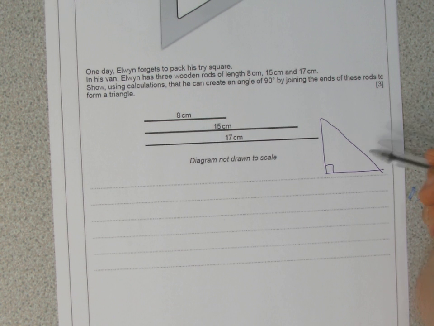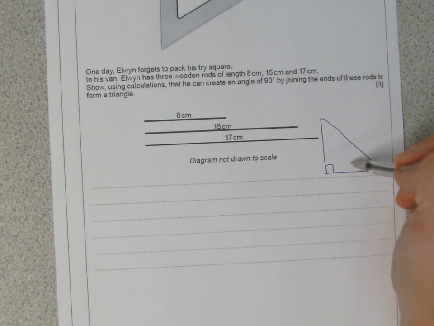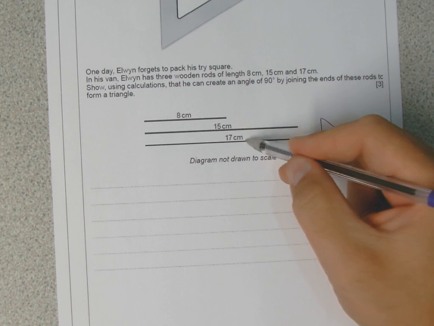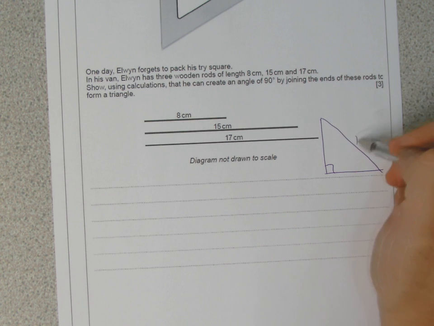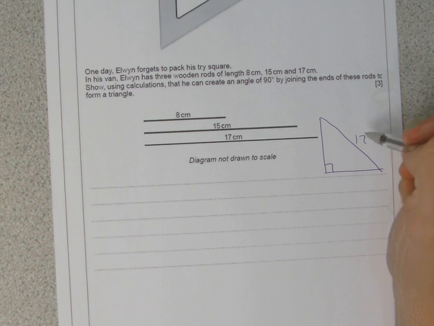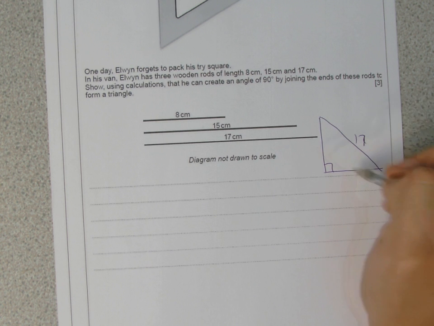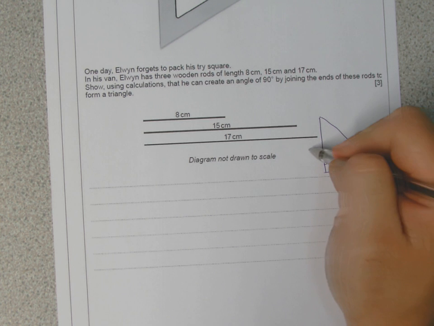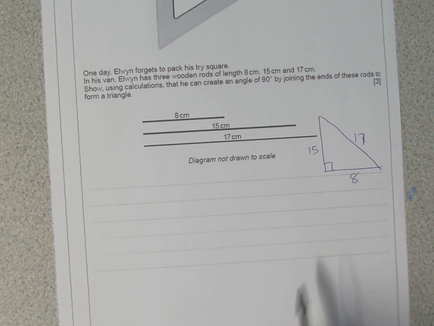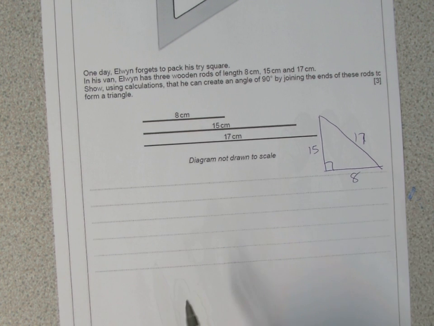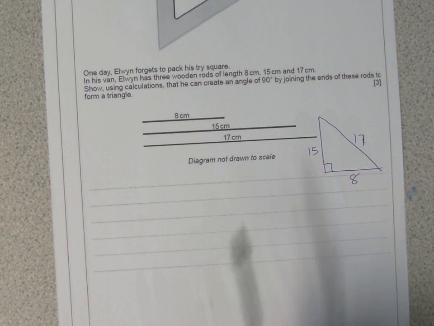And then you've got to think, well, what about these sides here? Okay, I've got 8, 15, 17. Well, 17 should go there, shouldn't it? So that's the longest side, 17. Okay? And then here and here, it doesn't really matter. 8 and 15. Now, if Pythagoras' theorem works, then we've shown that that is a right angle triangle.